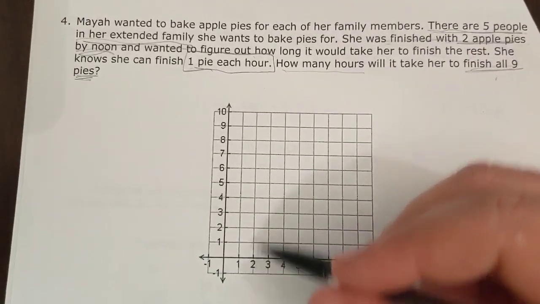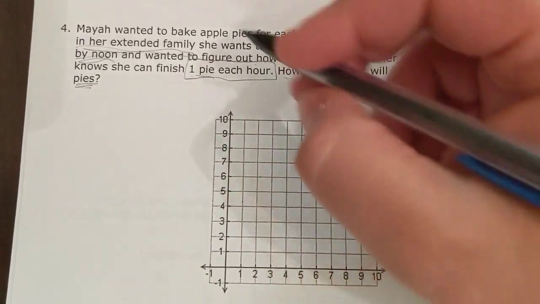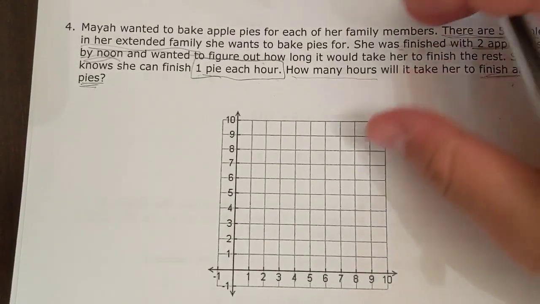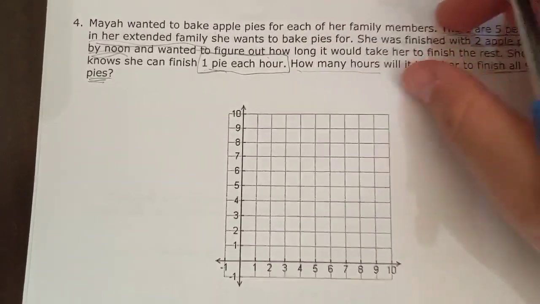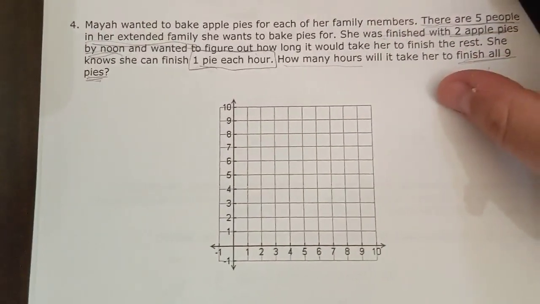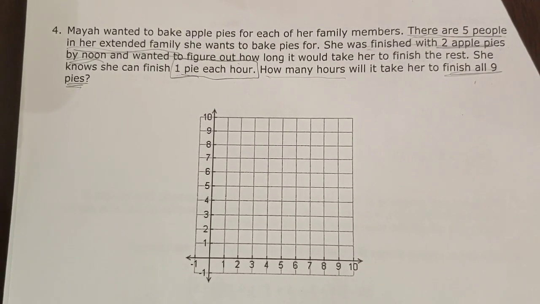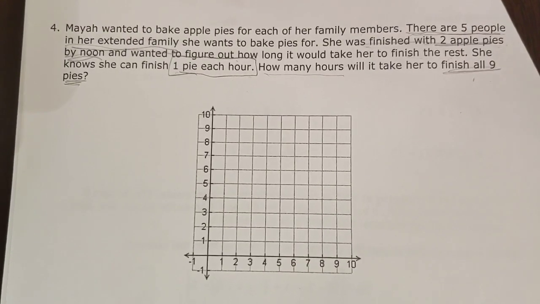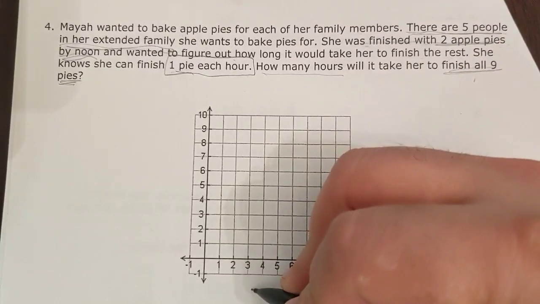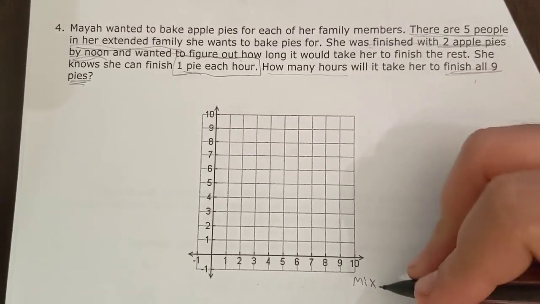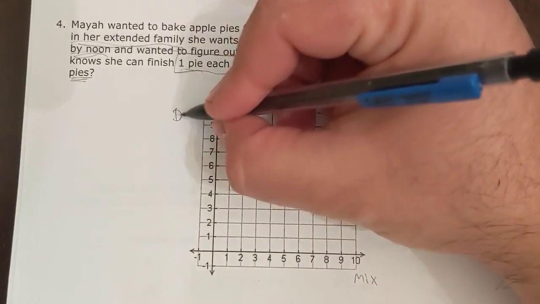So if you label the dependent and the independent, remember the one that you can control is how many pies, right? The one that's in control. The other one is going to be how much time it's going to be making, depending on how many pies you make, is how much time it's going to take. So the x-axis, if you remember the strategy of DRY MIX, this is going to be dry.